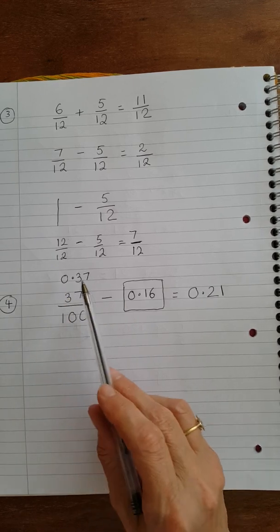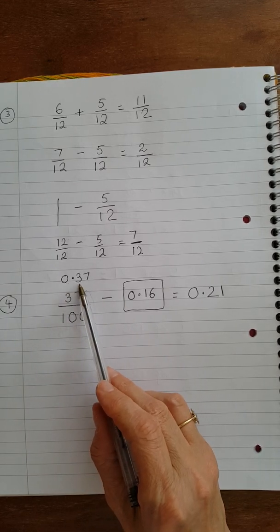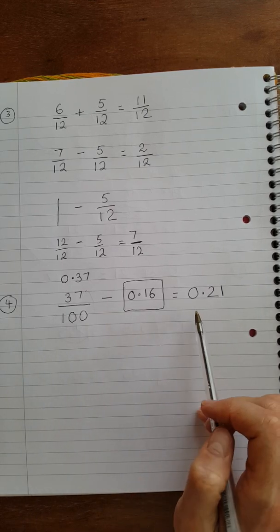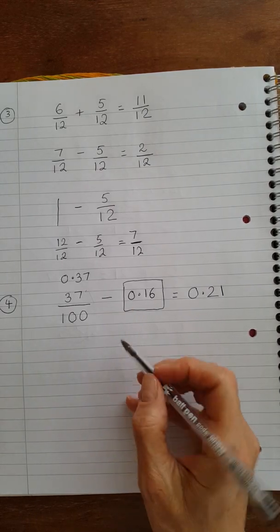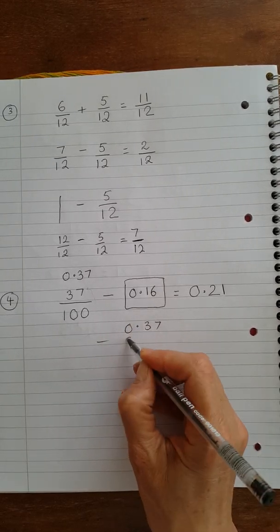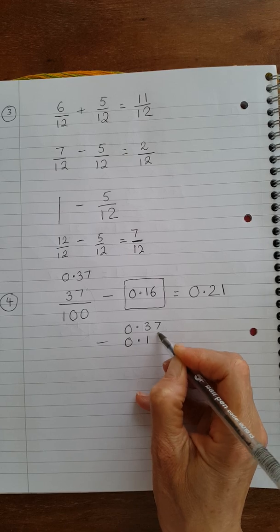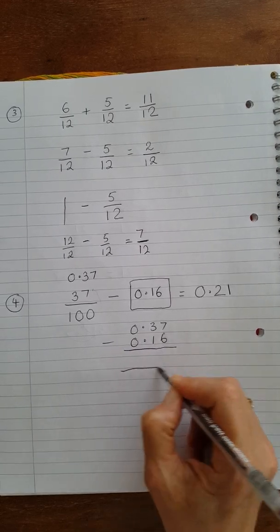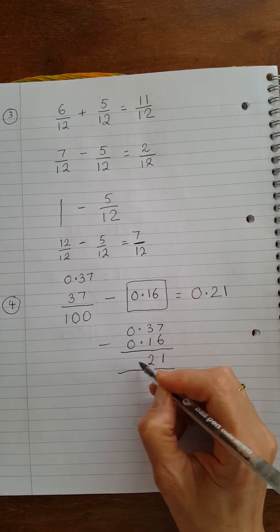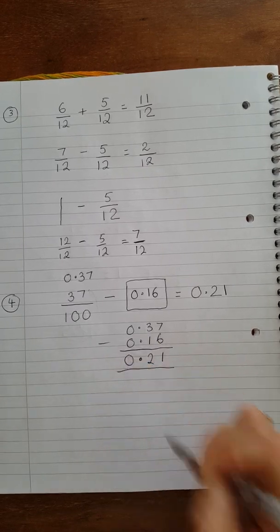Or if you do 0.37 take away 0.16, you should get this. If you wanted to check, you can do 0.37 take away 0.16. So 7 take away 6 is 1, 3 take away 1 is 2. Decimal point comes straight down.